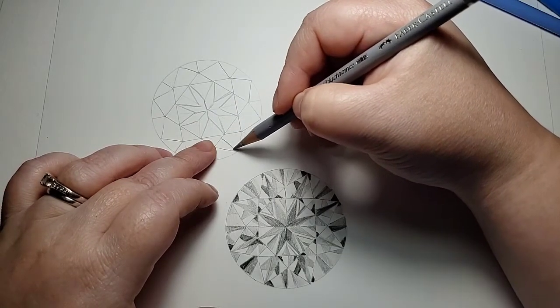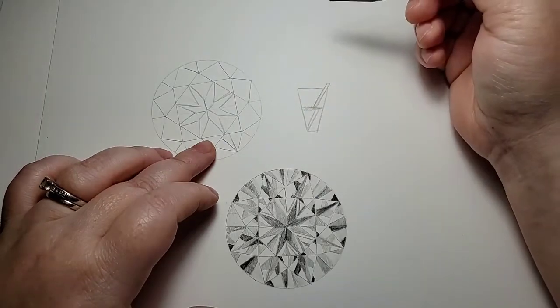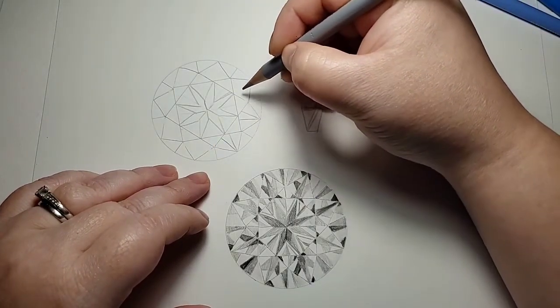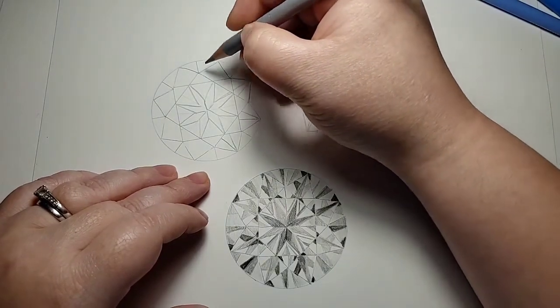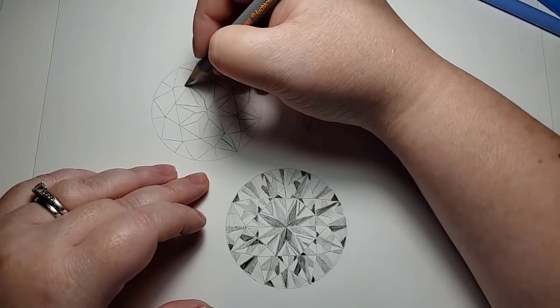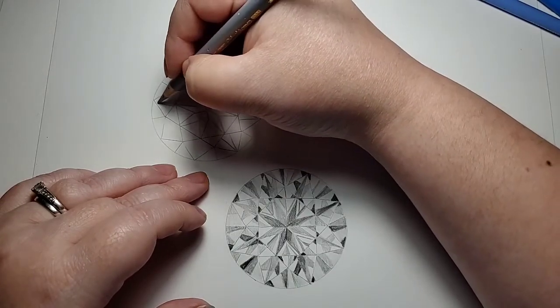So you start out here and you make this triangle again. And you do that all the way around. It's a refraction thing with light.